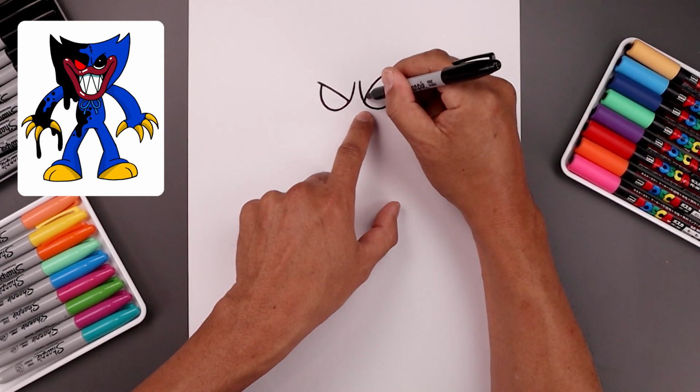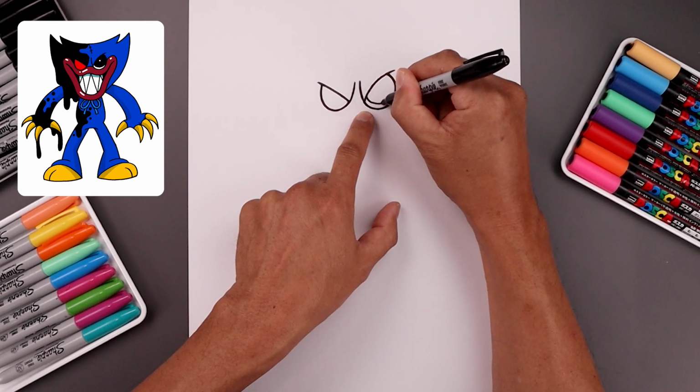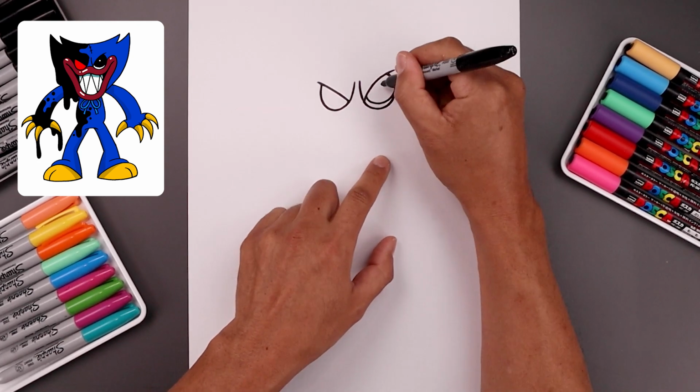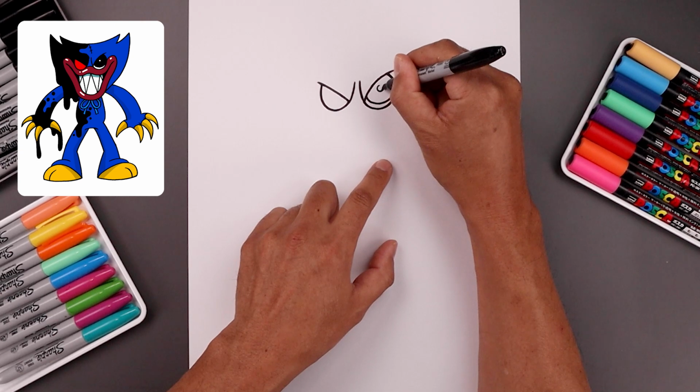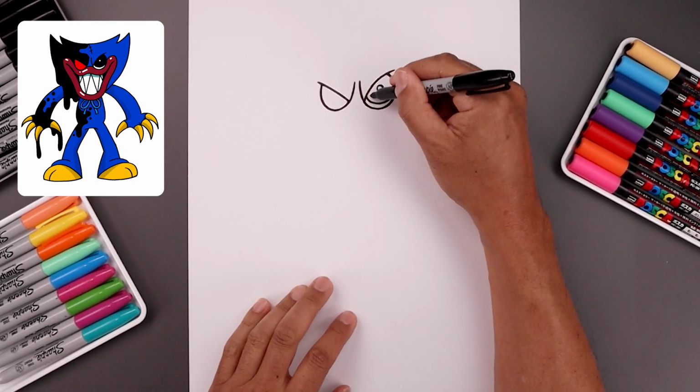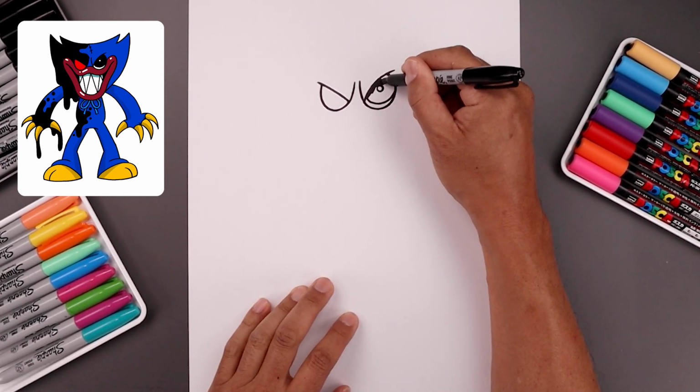Let's draw the bottom edge of the right eye, curve this down, around and up. In the center of the eye, let's draw a small circle. And then we'll fill the outside of the eye in black, going around that center circle.